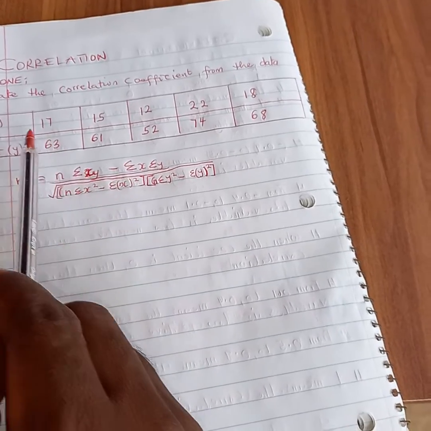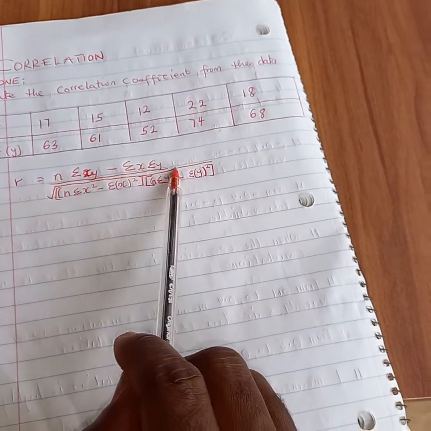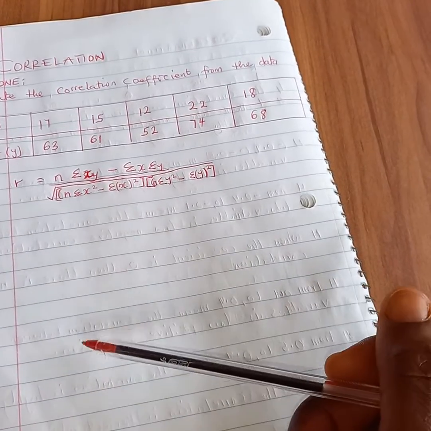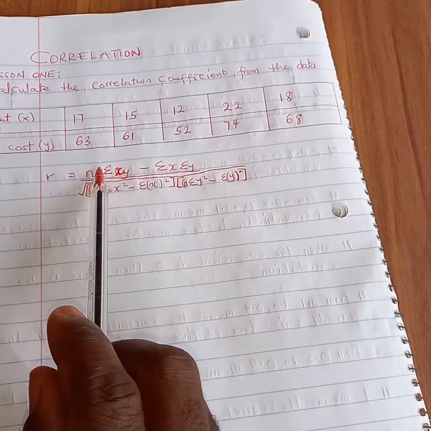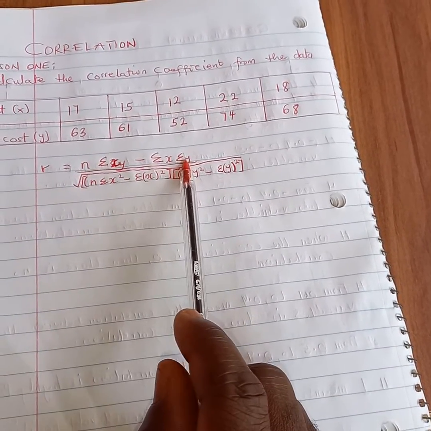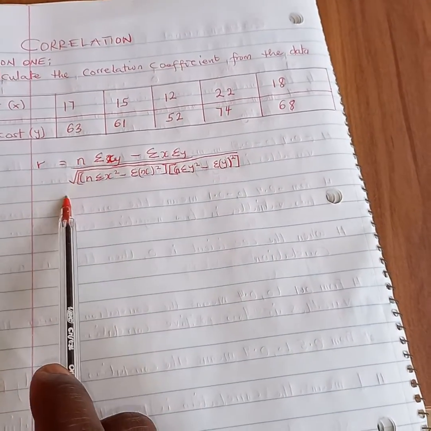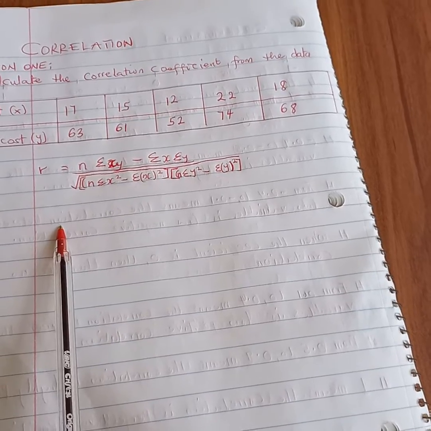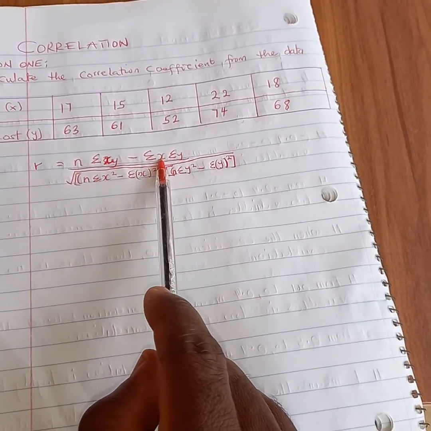We know our x to be the output and our y to be the cost. We wrote this formula because we are going to draw a table and use the figures here. The formula gives us a hint to draw the table, because we have x, y, summation of x, summation of y.